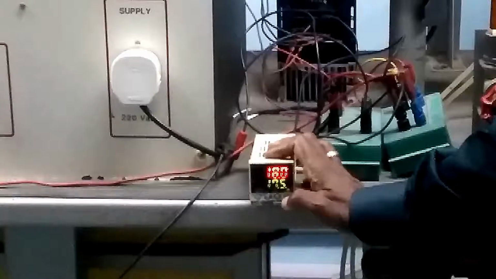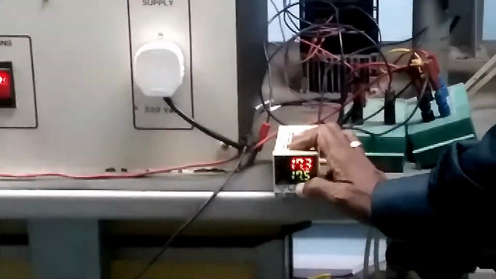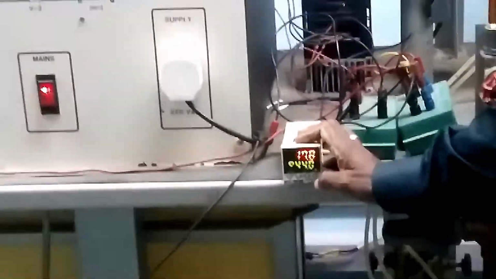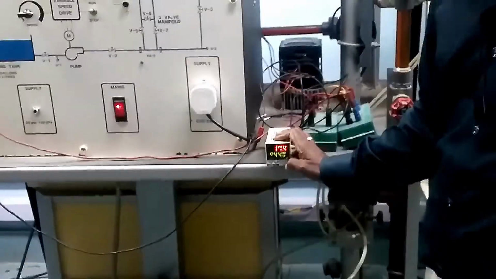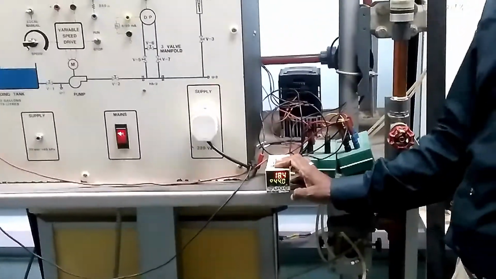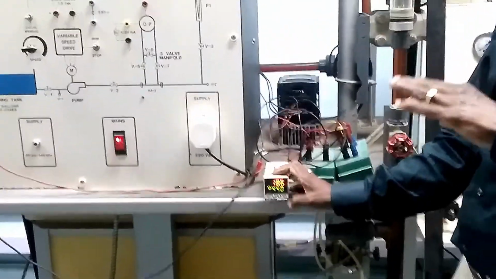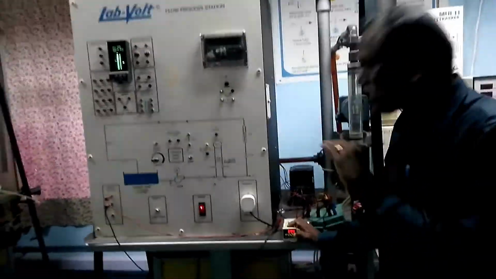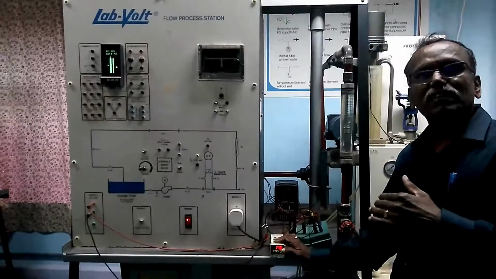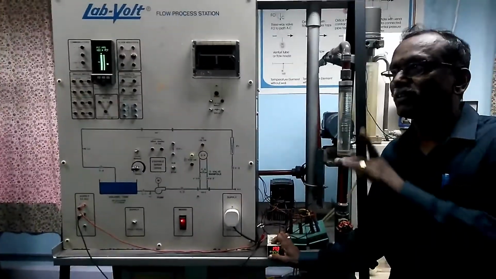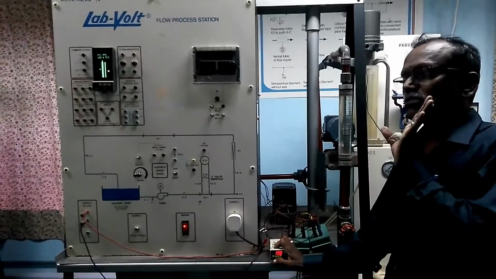I can transfer from manual mode to automatic. For that, the output of the controller must be displayed. When pressing this escape key continuously, it will transfer from manual mode to auto mode or auto mode to manual mode. For that, display must be controller mode. If you want to do any parameter entering, then the escape key should be pressed continuously, and the set point should be displayed.